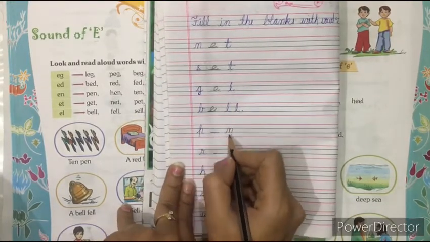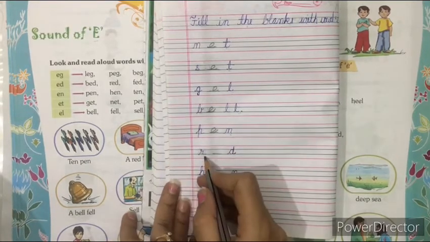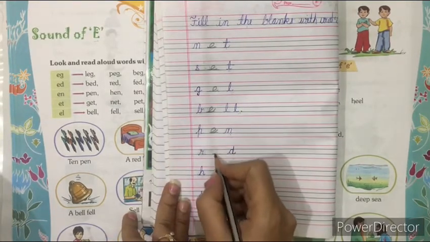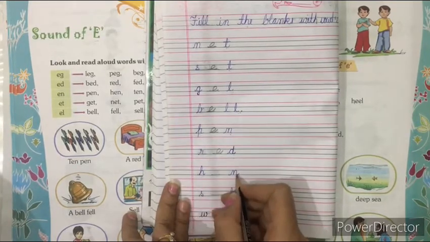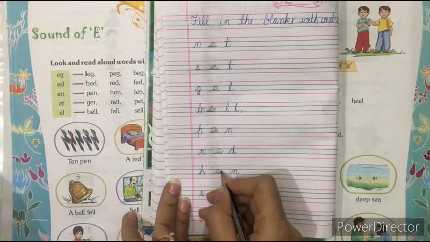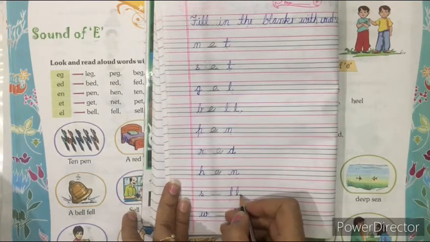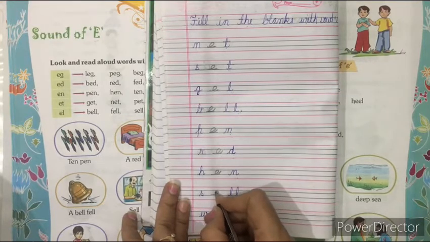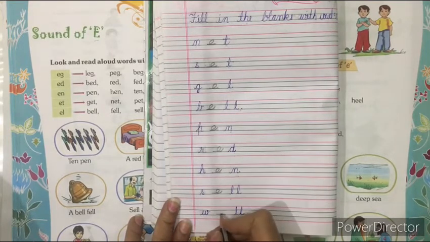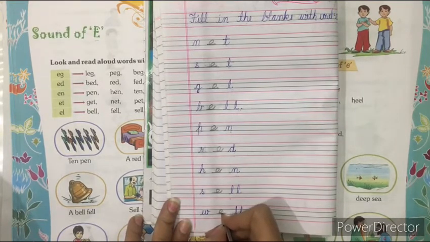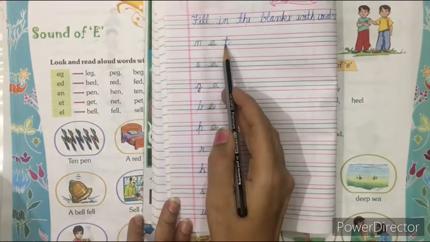P blank N. P-E-N, pen. R blank D. R-E-D, red. H blank N. H-E-N, hen. S blank double L. Double L means S-E-double-L, cell. W blank double L. W-E-double-L, well. Okay?